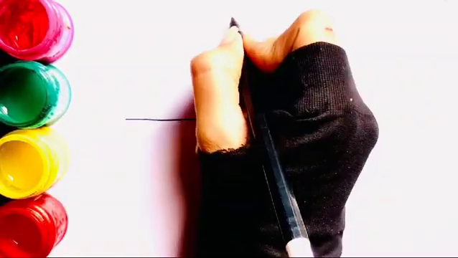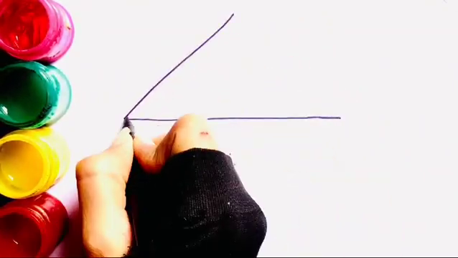Today we will learn how to draw house drawing and learn some colors name.